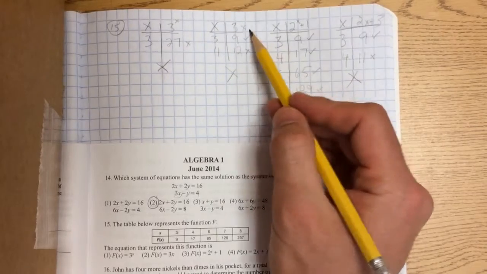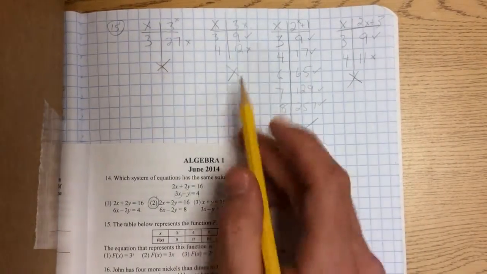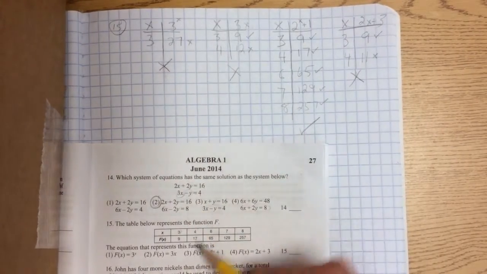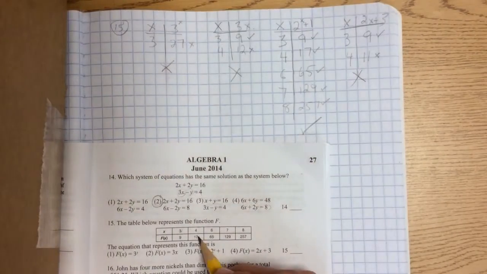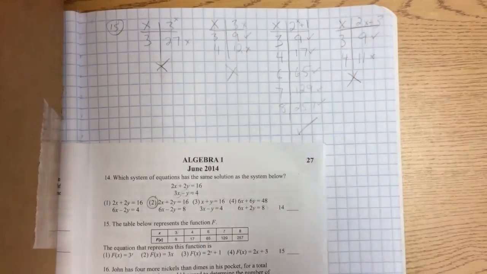What if it's 3 times x? Well, if you put 3 in for x, you do get 9, so the first one works. If you put 4 in for x, the second input, unfortunately you get 12, not 17, so that one's out. So this one worked, this one didn't work, so the thing doesn't work.